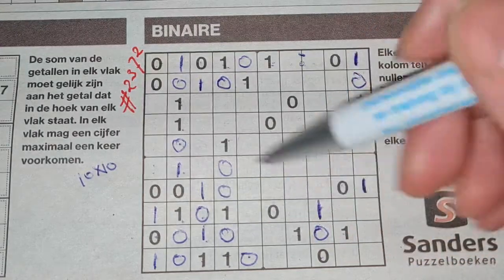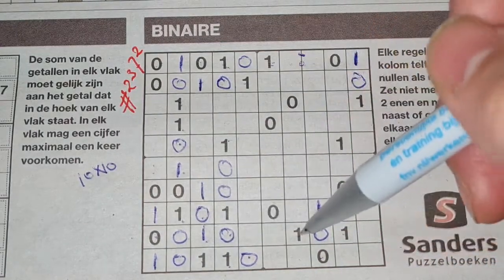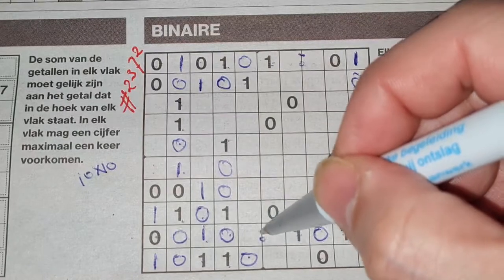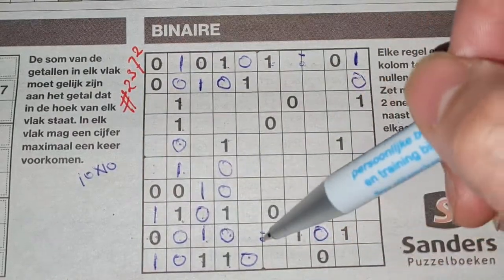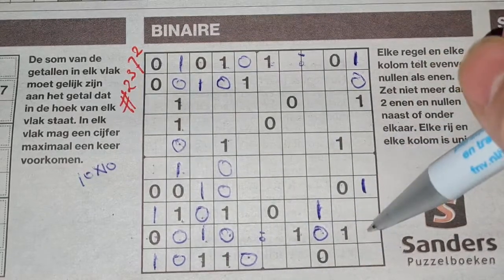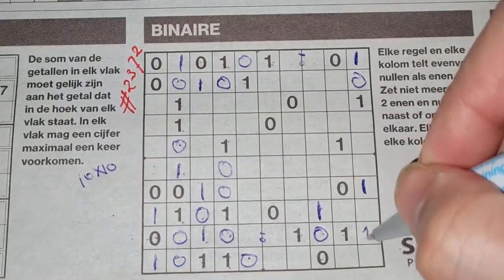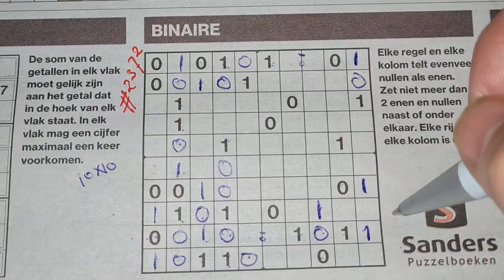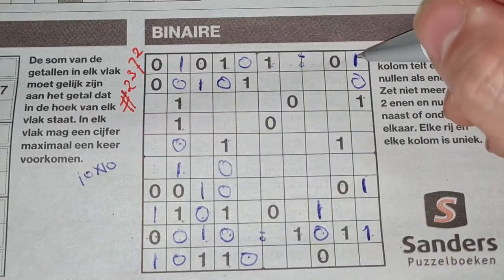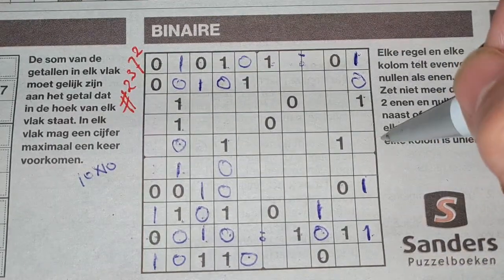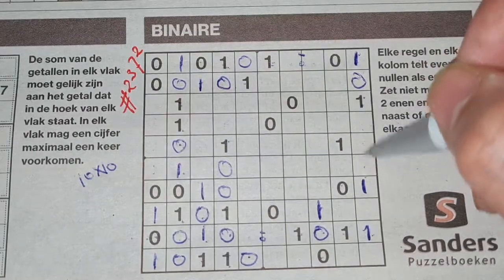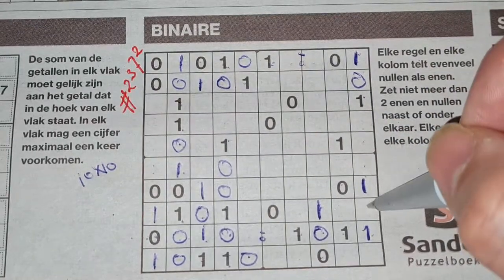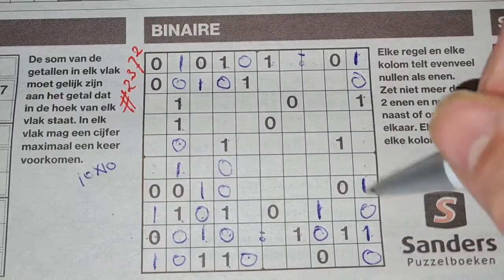2, 3, 4. Between an O and a 1, there's always an O and a 1 with 2 empty boxes. Yes, 1, 2, 3, 4, 5. So this should be a 1. 1, 2, 3, 4 ones. So the 5th one should be in one of these 3 boxes. So this should be an O and this should be an O.